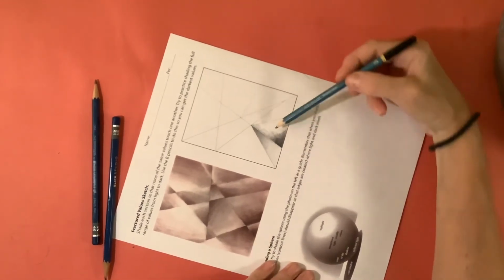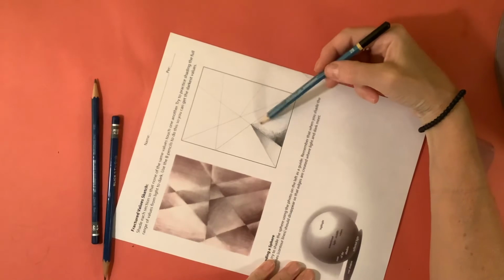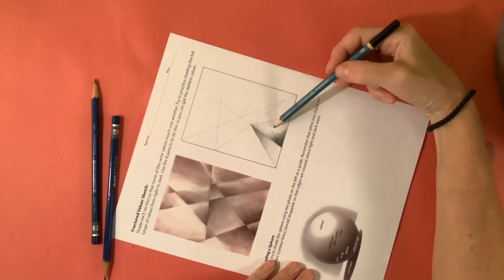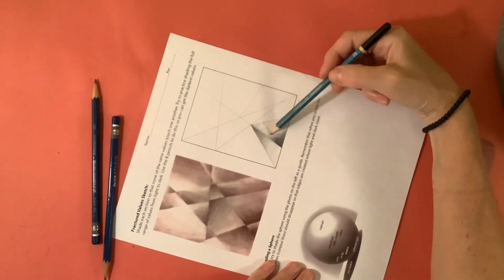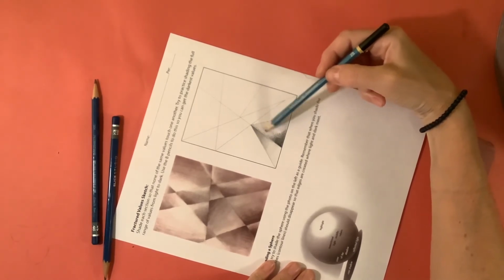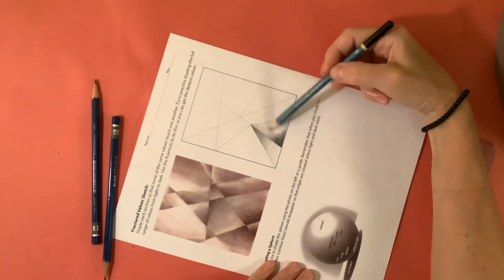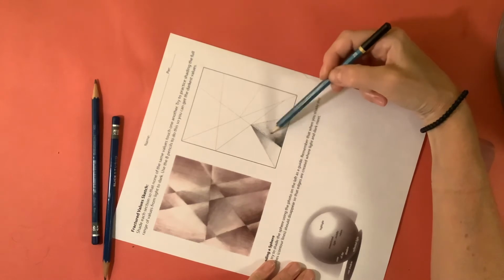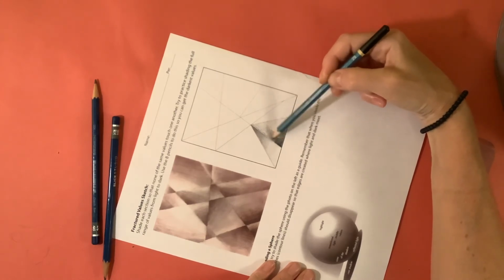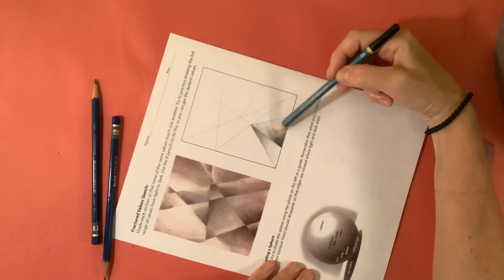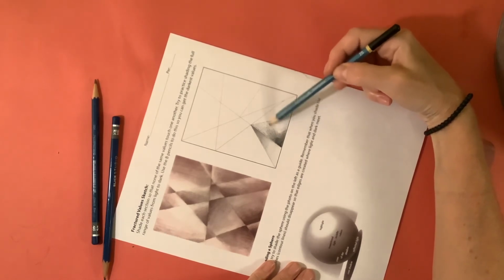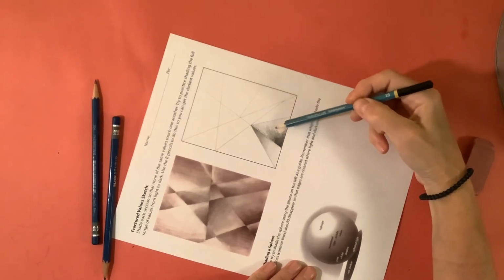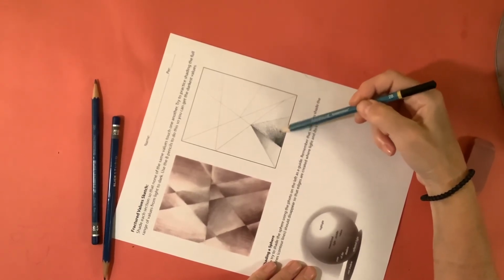And then what I can do is make all of this right here, so you really want to make sure you get a nice progression.